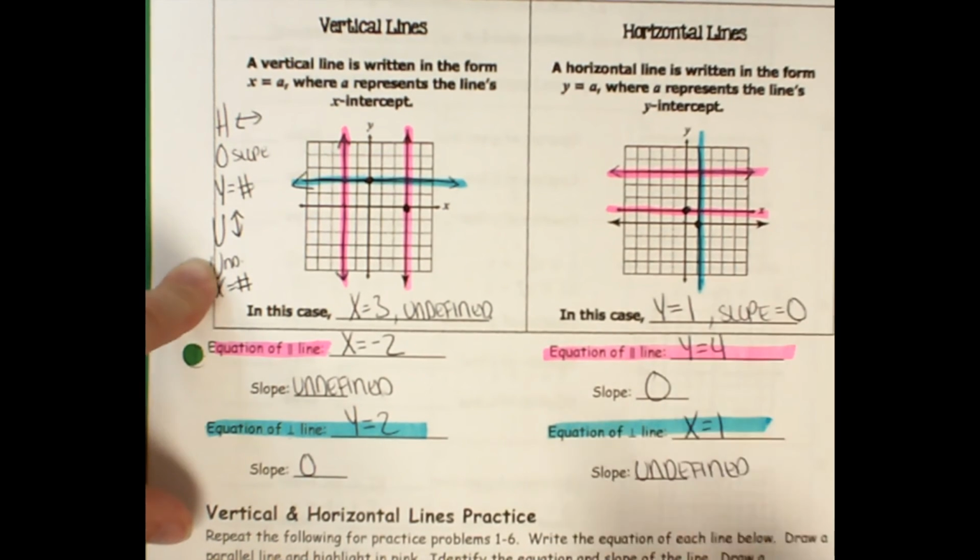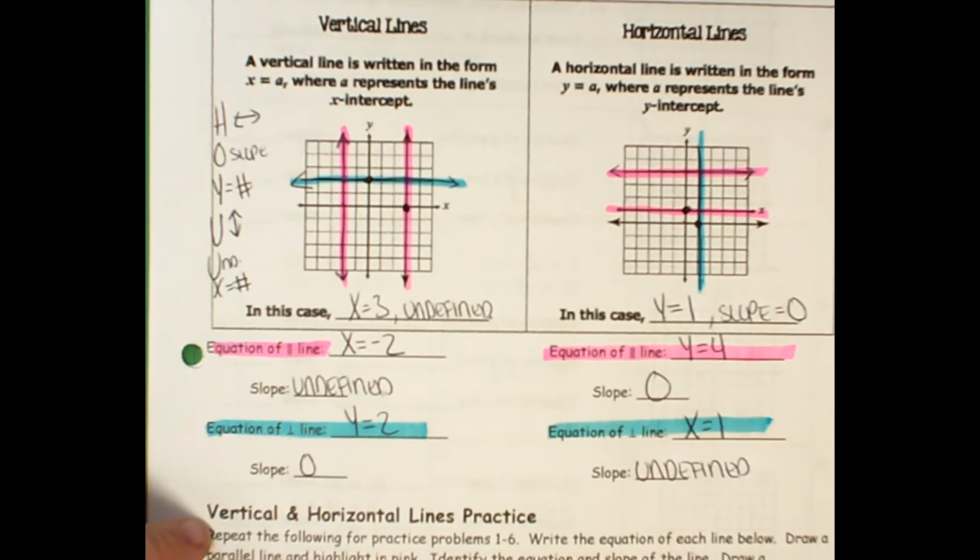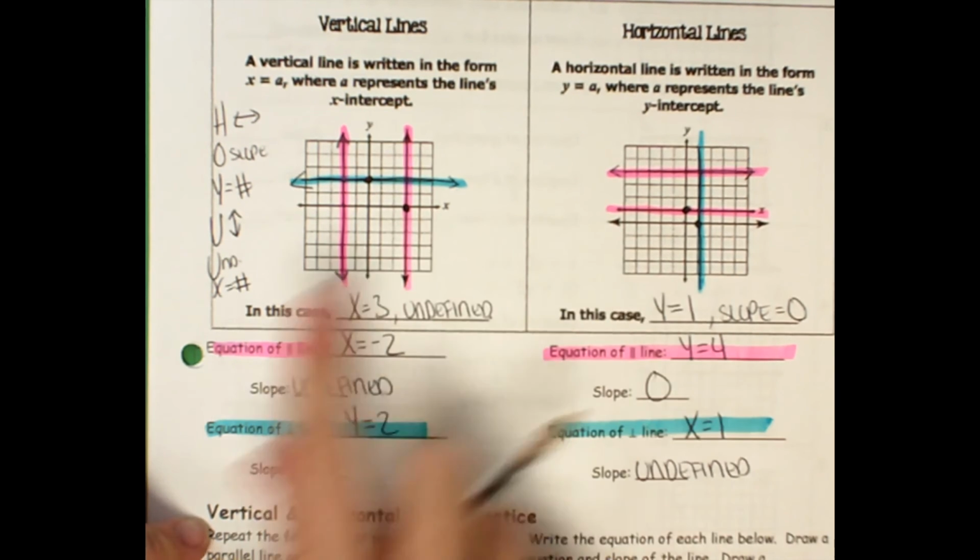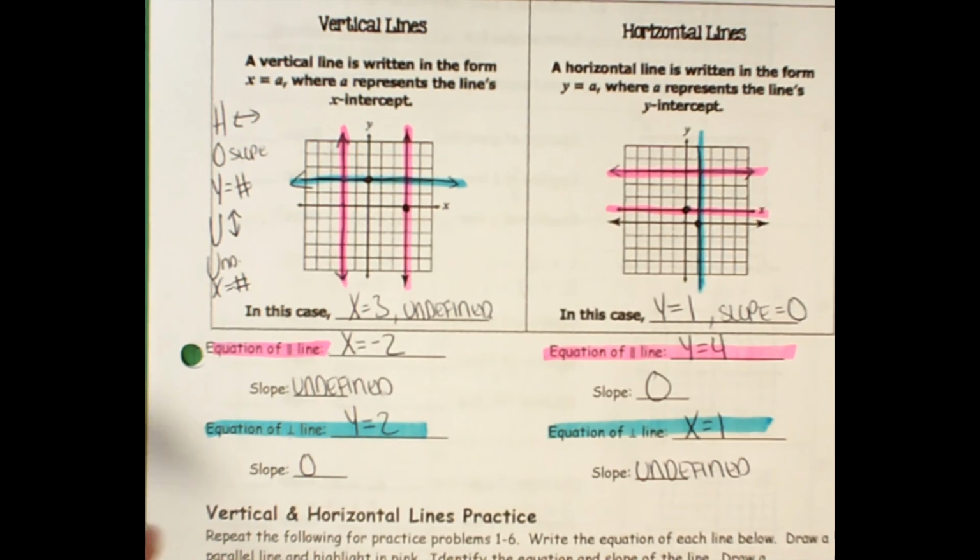So read your directions for the vertical and horizontal lines practice. You're still going to be highlighting parallel and perpendicular lines.